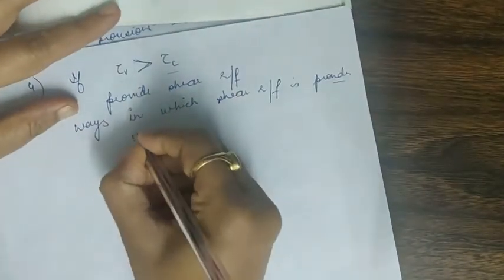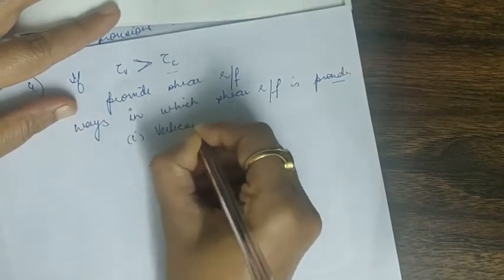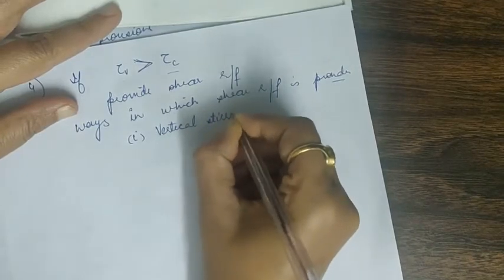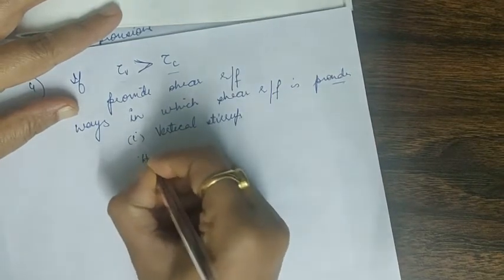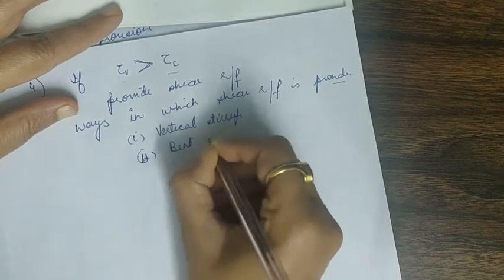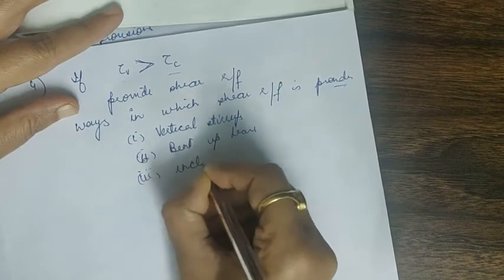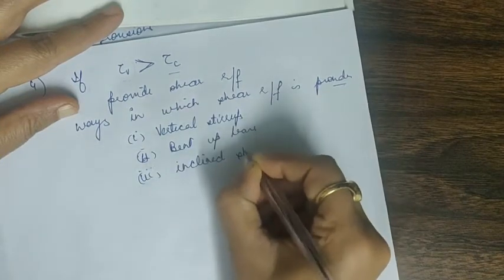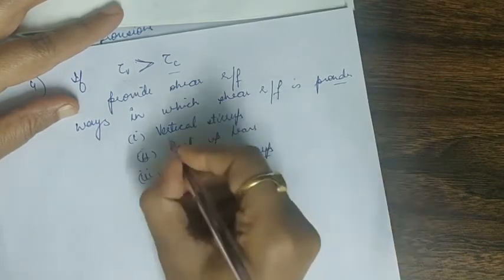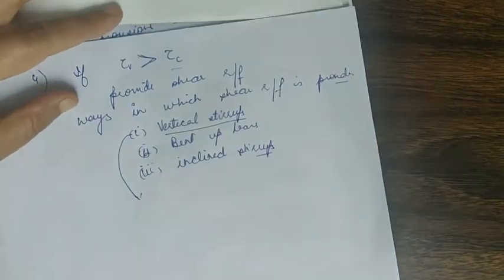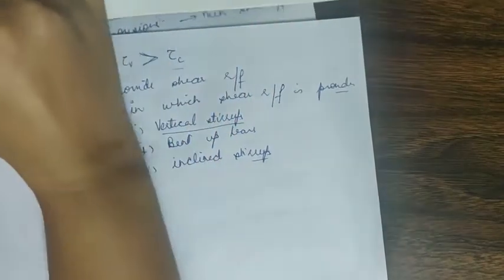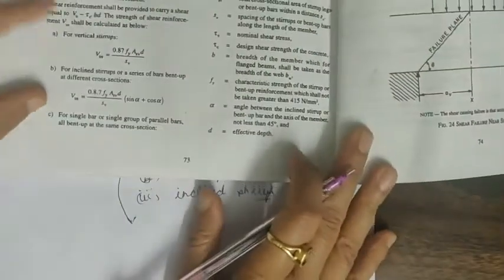Okay. So we are providing shear reinforcement. Number of ways: first is vertical stirrups. Second is bent up bars. And third one is inclined stirrups. It's very simple. Vertical stirrups. If you are going in for vertical stirrups, you will say, okay, I am going in for 8 mm dia vertical stirrups. Then you will have to find out the spacing of stirrups.